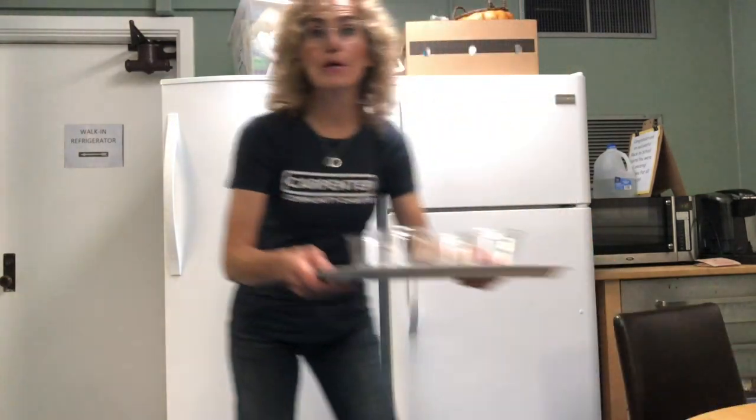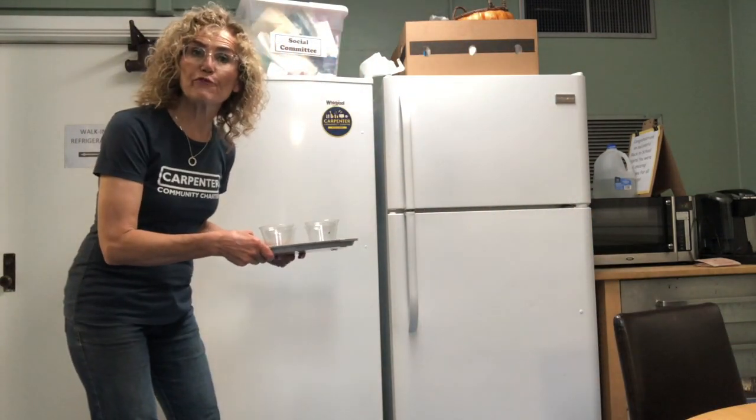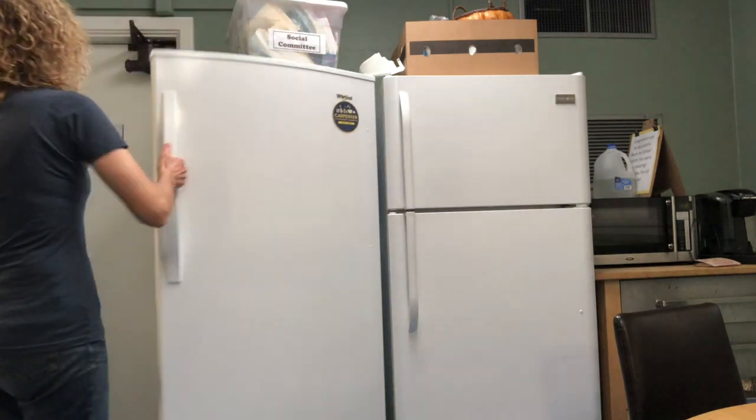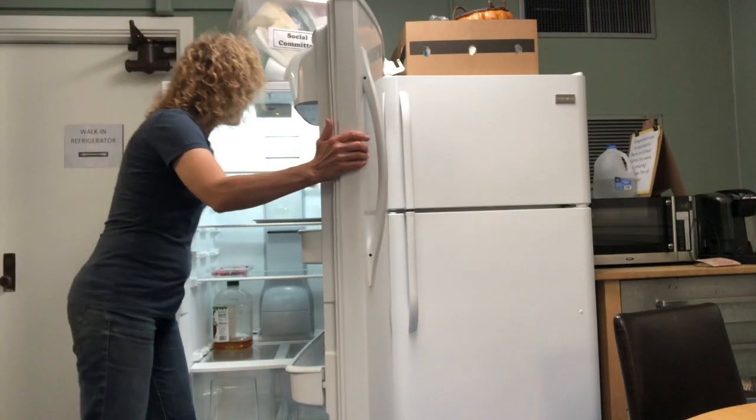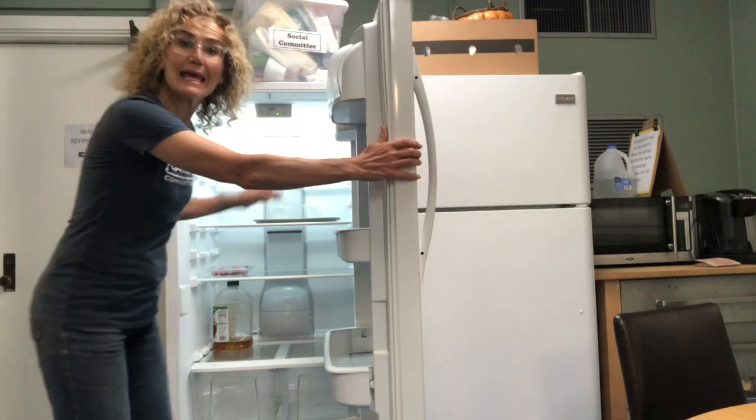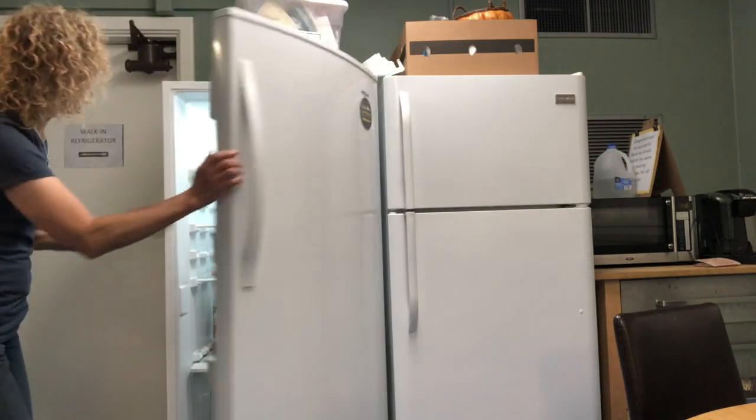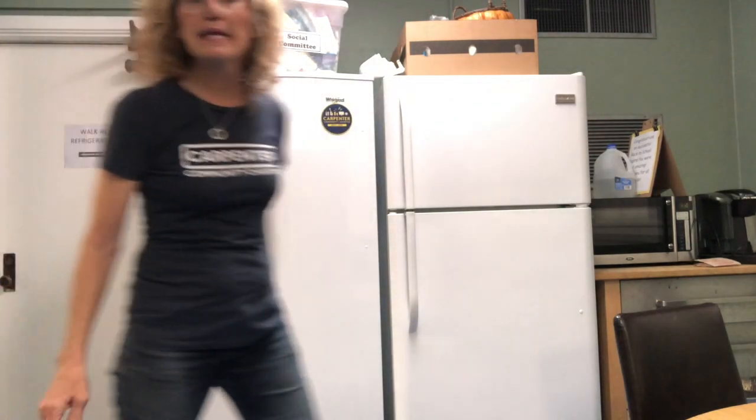Okay, second graders, so I'm in the teacher's lounge at school, and we just melted those materials. We melted the butter, we melted the chocolate chips, we melted the ice, we did not melt the cracker. And now I'm going to take those materials and I'm going to put them in the refrigerator. So remember, when I put them in the refrigerator, I'm going to take away the heat. So I'm going to shut it in there, and I'm going to leave it there for about 30 to 40 minutes.